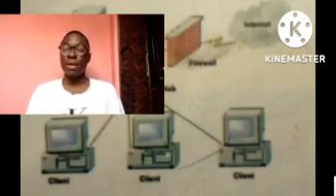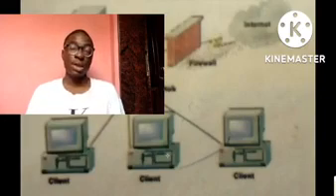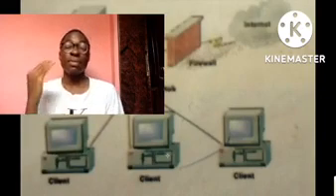Then we also have the personal network. Basically, let's talk about these major three types of network. We have the LAN, MAN, and WAN.